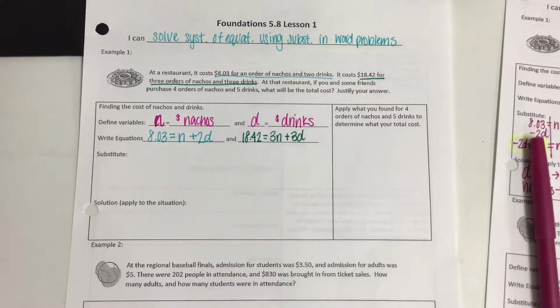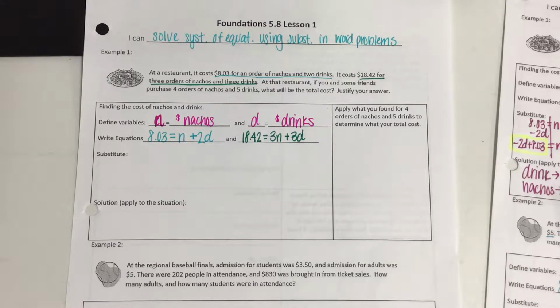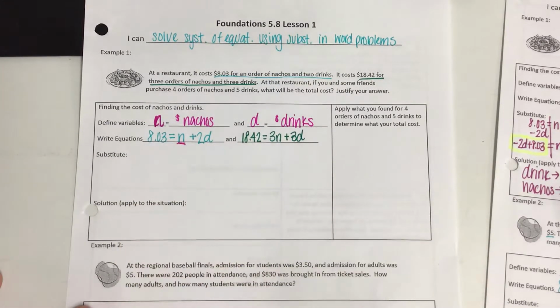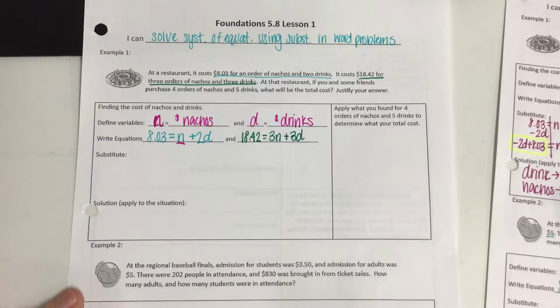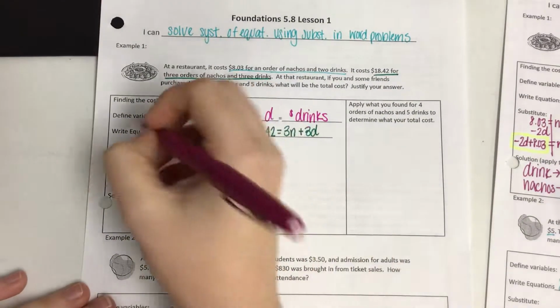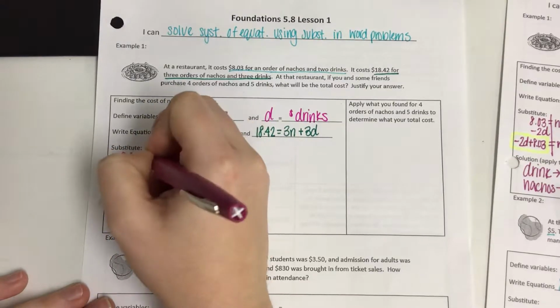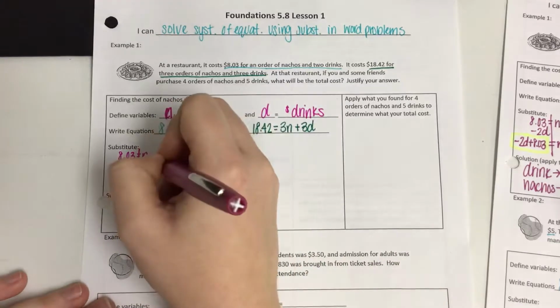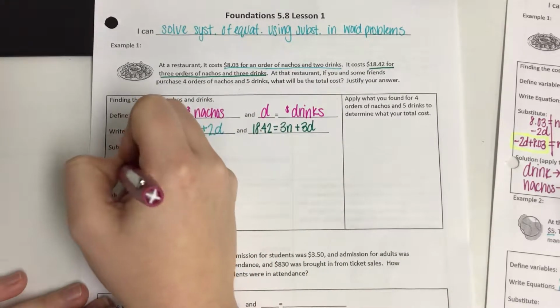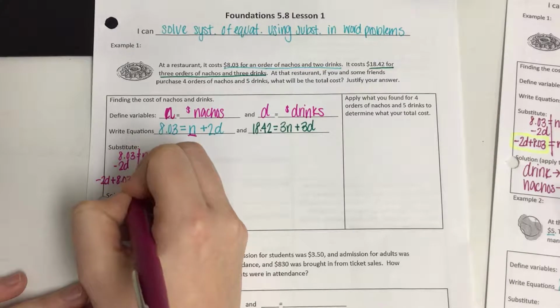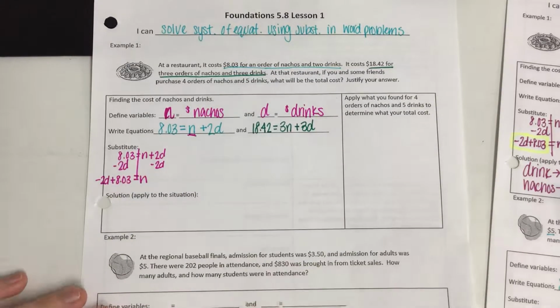So looking at our 2 equations, neither one of them has a variable that is isolated. So that's what we need to do first. And the variable that's easiest to get by itself is going to be the n in our first equation because it doesn't have a coefficient. It doesn't have a number in front of it. So we're going to rewrite this problem. And in order to get n by itself, we're going to subtract 2d on both sides. So we get negative 2d plus 8.03 equals n.